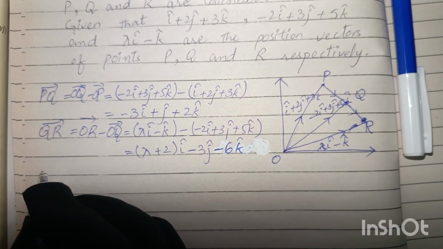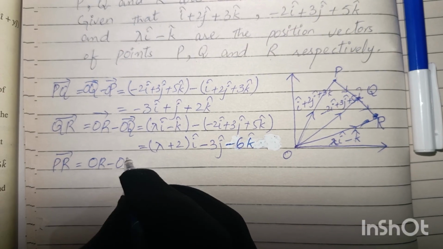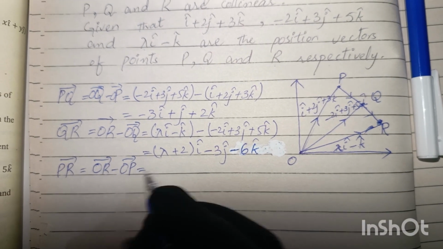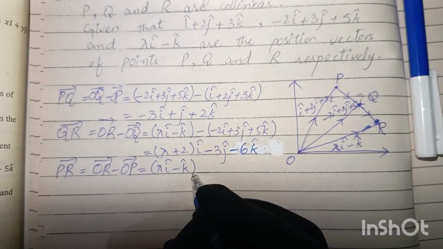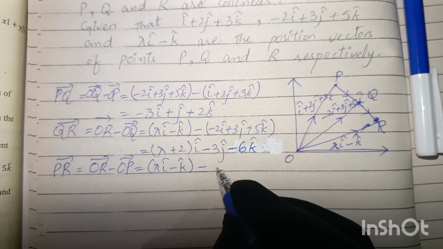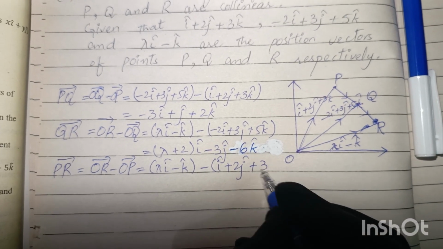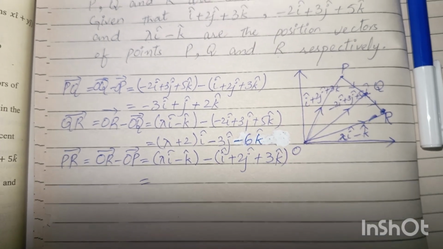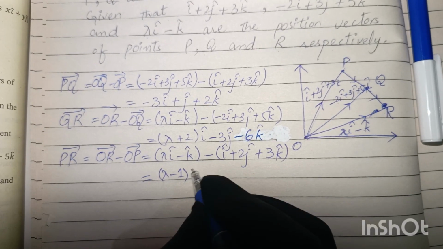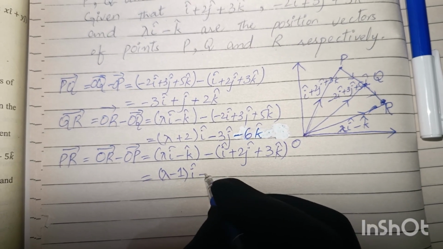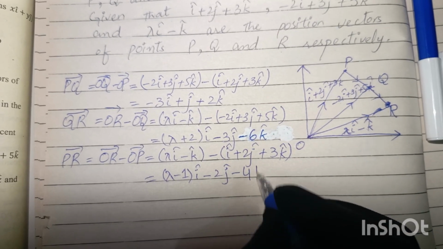Finally we will find PR, which means OR minus OP, and OR means lambda i minus k and OP means i plus 2j plus 3k. So the answer is lambda minus 1 i minus 2j and minus 1 minus 3, which is minus 4k.